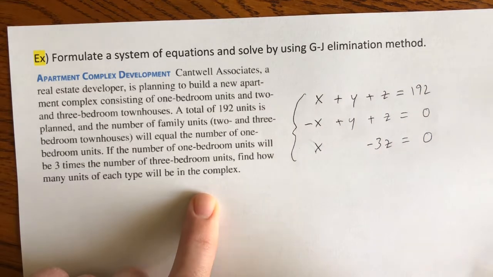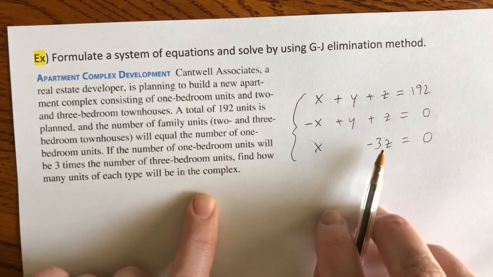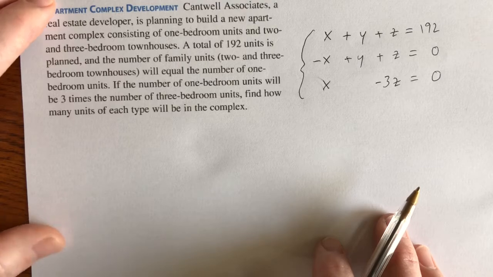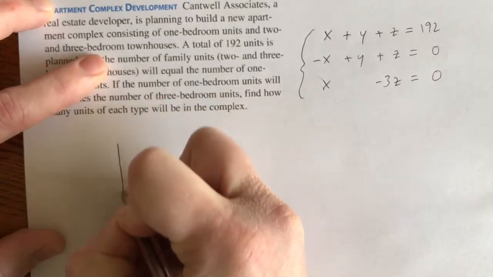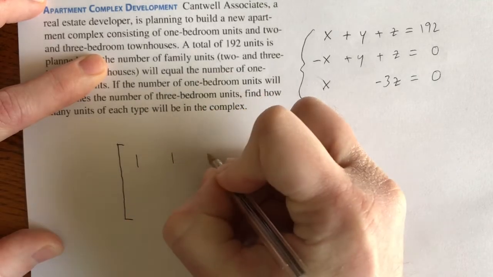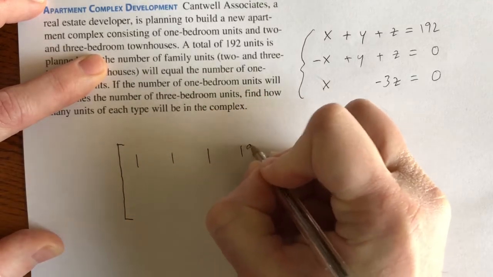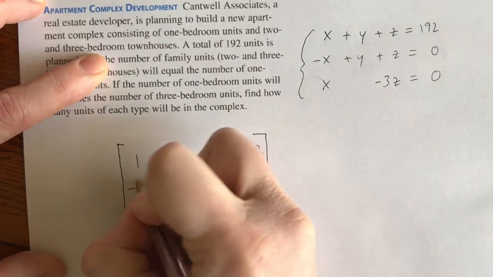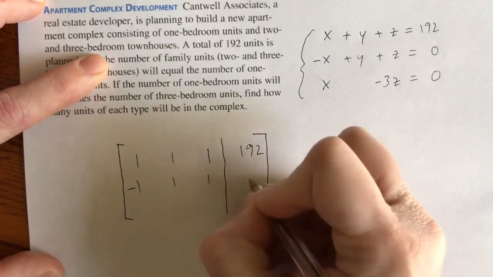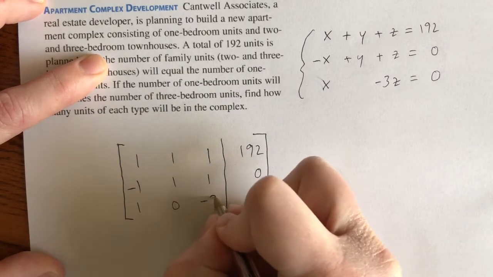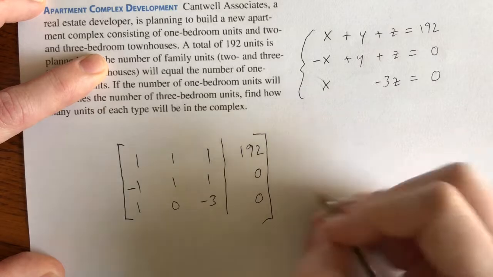So the first move is to translate this system of linear equations into an augmented matrix. So I'll do that now. There's your first row. And here is your second row. And finally, your third row. All right.